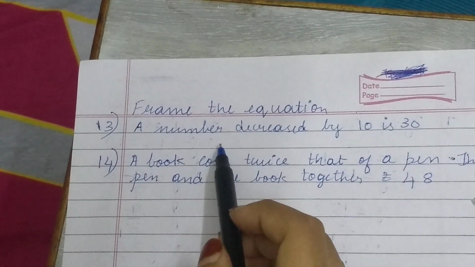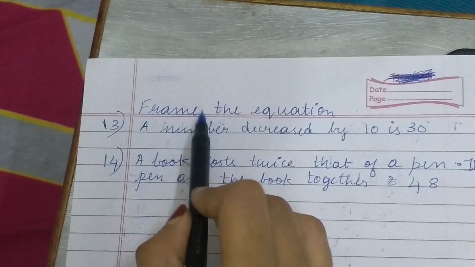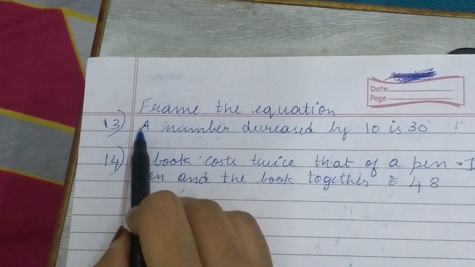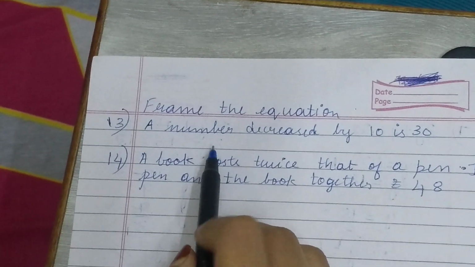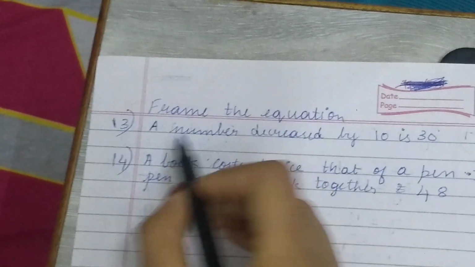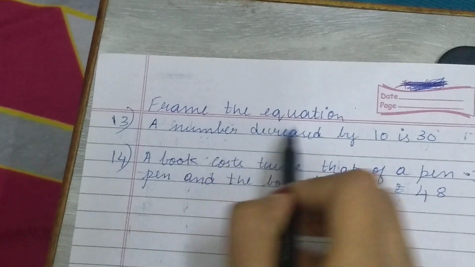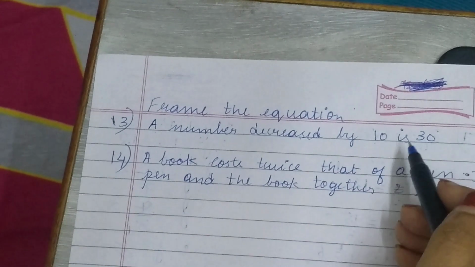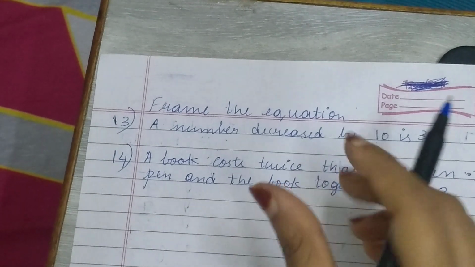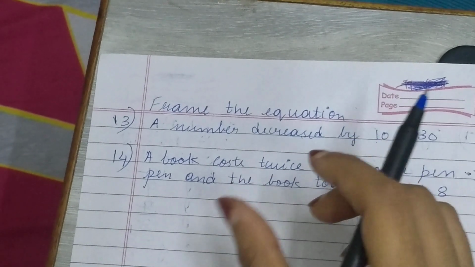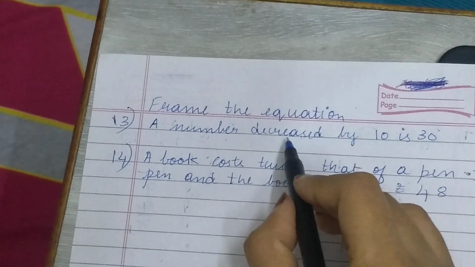See, this is another question of the simple linear equation chapter. The main thing is to frame the equation. He has given you this sentence. You have to convert this sentence into an equation form. See, now shall we read this sentence? Question: a number decreased by 10 is 30. He's telling a number decreased by 10. So you have to assume a number. Shall we assume the number as x and it is decreased?